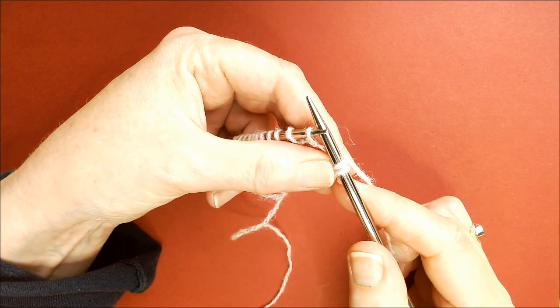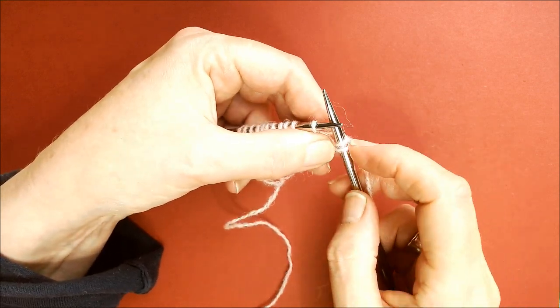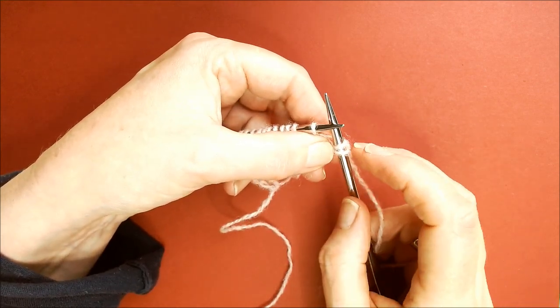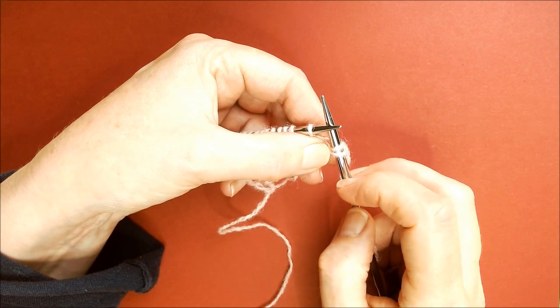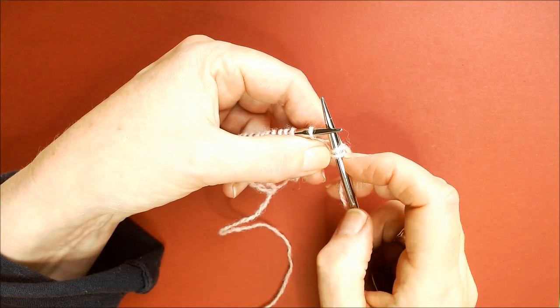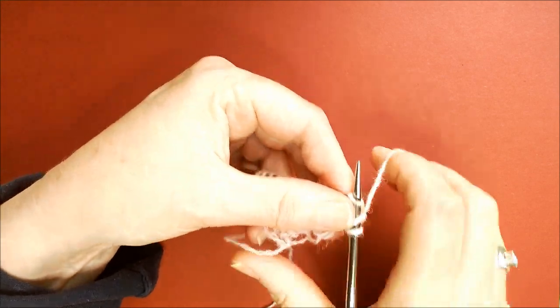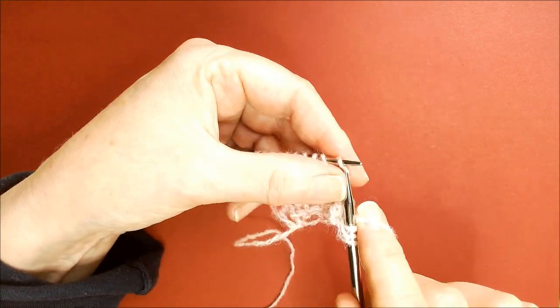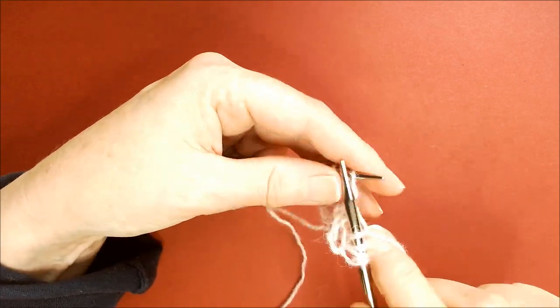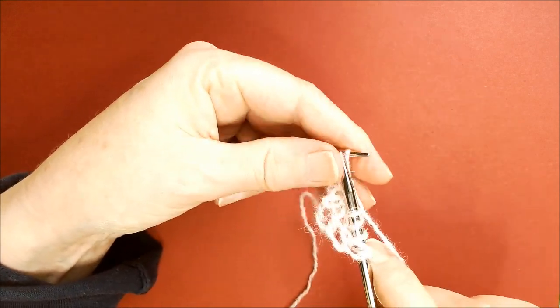So as you can see, when you look at the yarn over in this position, we don't have that usual diagonal line. It just looks like a straight stitch going across the needle. I'm going to work to the other end of the row now and show you what happens when you meet that yarn over on the following row.